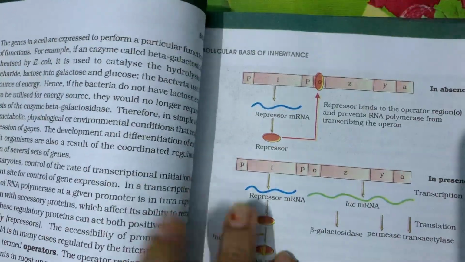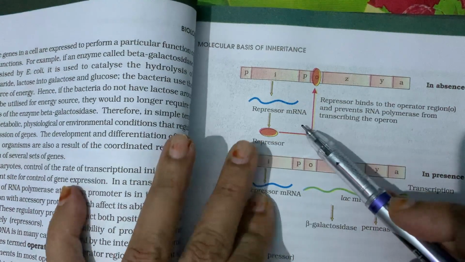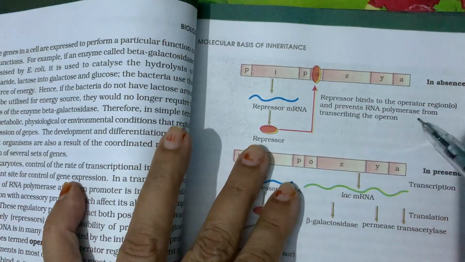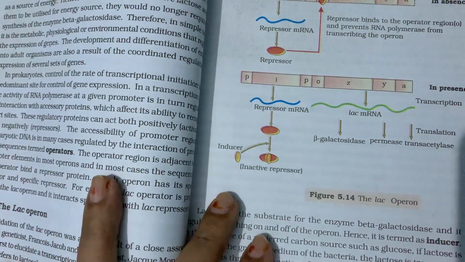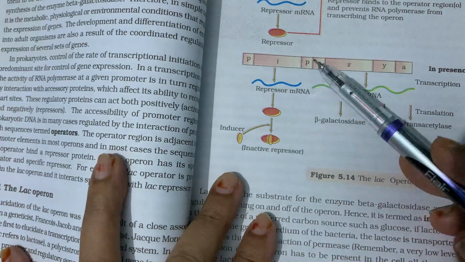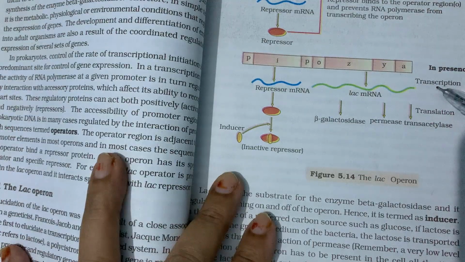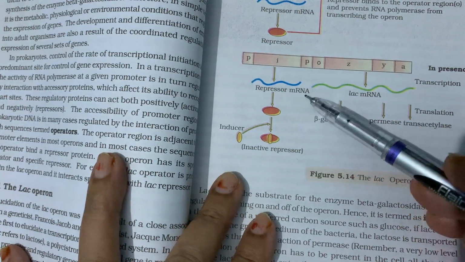Here, the lac operon. In the absence of the inducer, the repressor binds to the operator region and prevents RNA polymerase from transcribing the operon. But in the presence of the inducer, when the inducer is present, then what happens? Transcription occurs. The lac messenger RNA is synthesized.